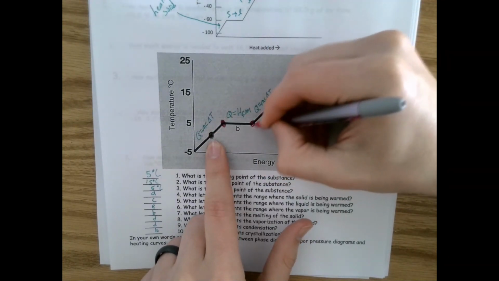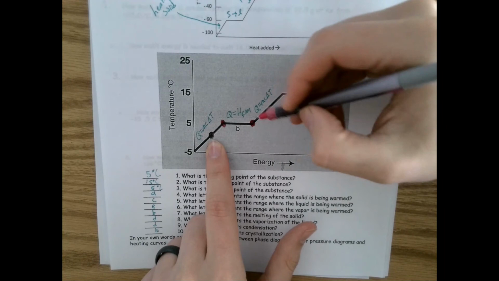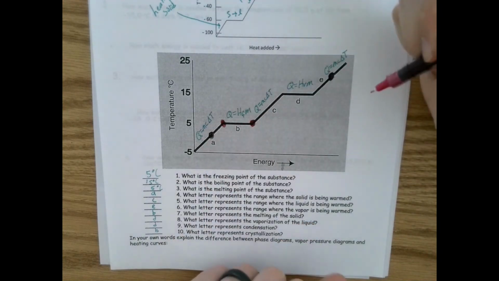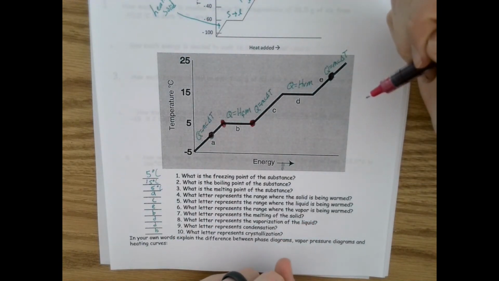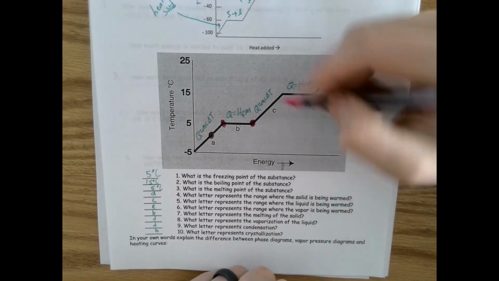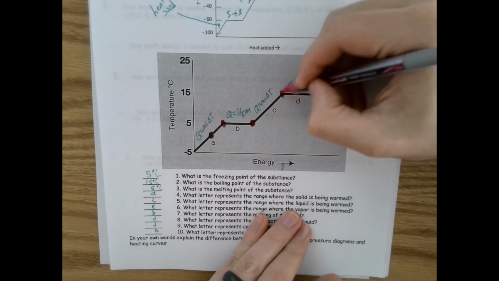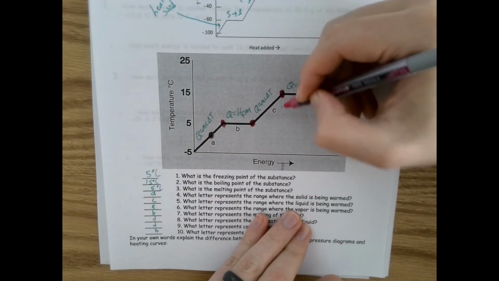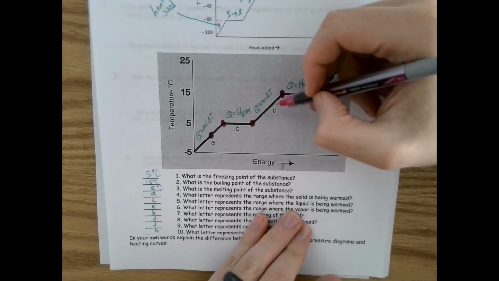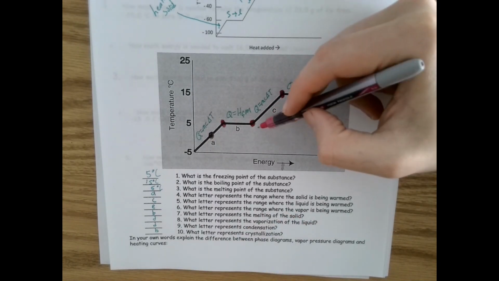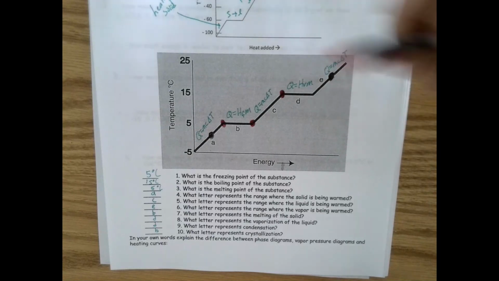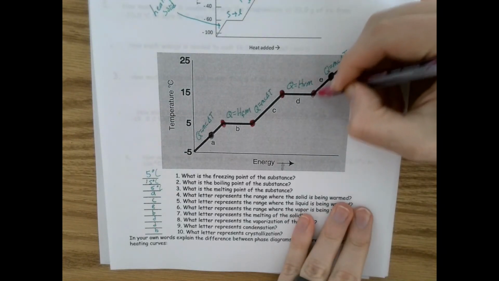Then I have to melt the substance. So I use Q equals HFM to figure out how much energy is required to melt. Then after I melted, I have to heat my liquid to the boiling point. So I use Q equals MC delta T to figure out how much energy is required to heat from 5 to 15. Then I have to vaporize.